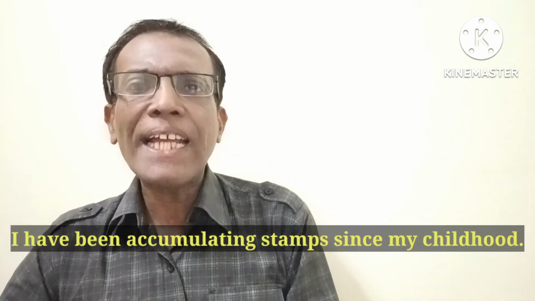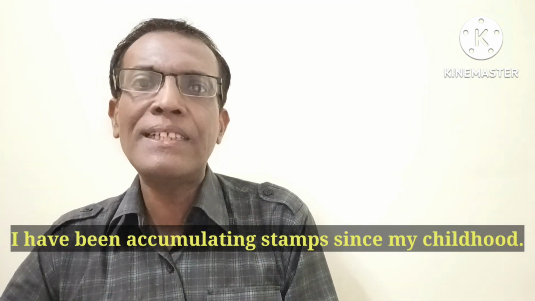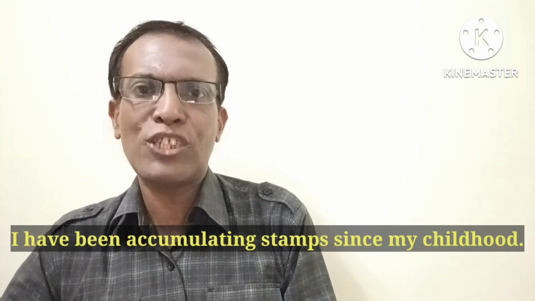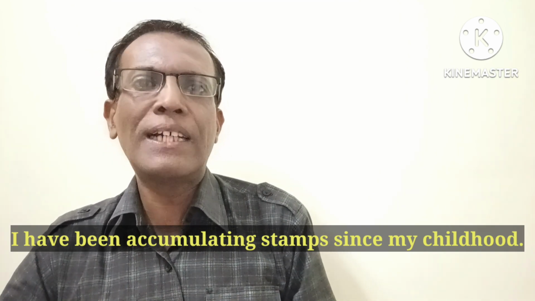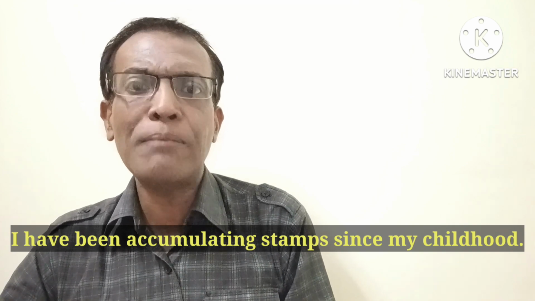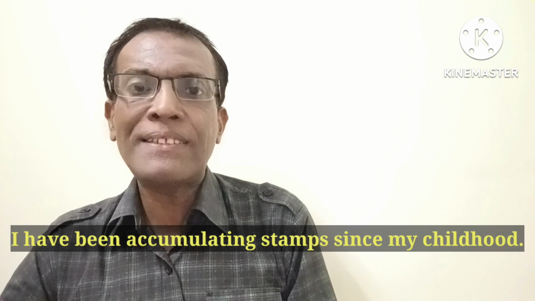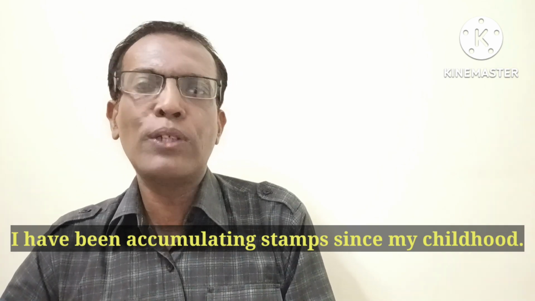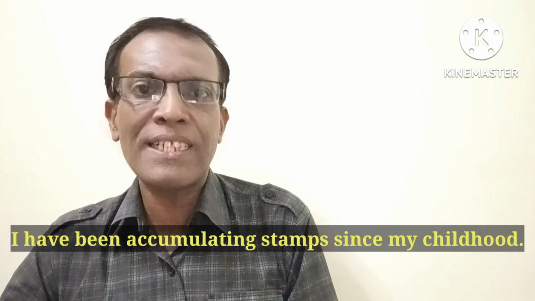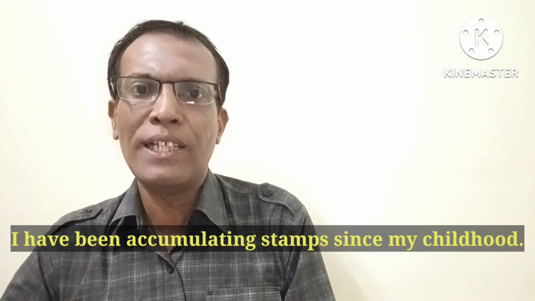Now let's look at the example sentence. I have been accumulating stamps since my childhood. That I love to collect stamps and I've been collecting stamps since my childhood. So instead of using the basic English verb collect, you can use this advanced English verb accumulate.